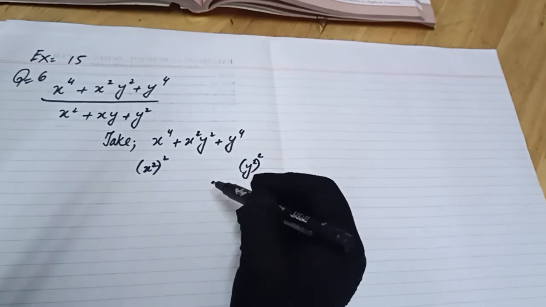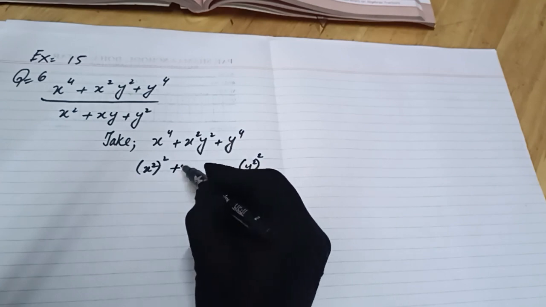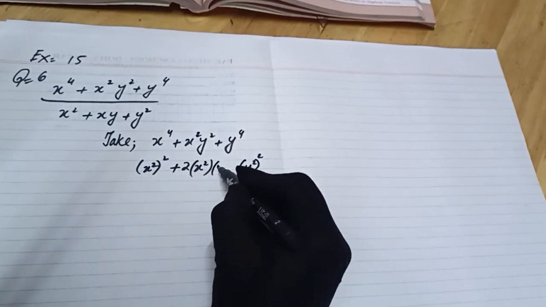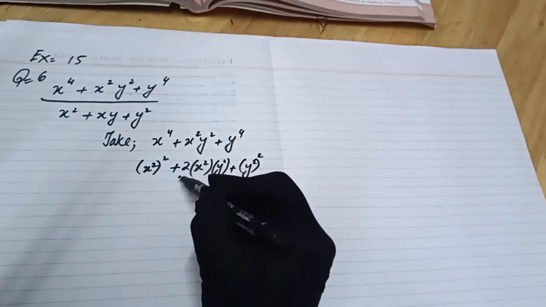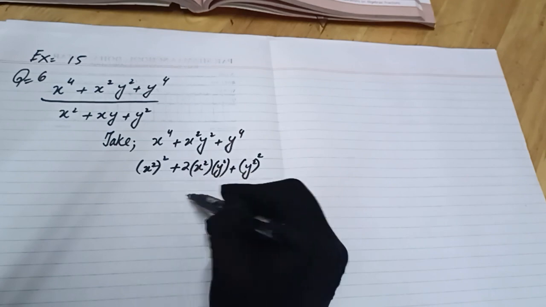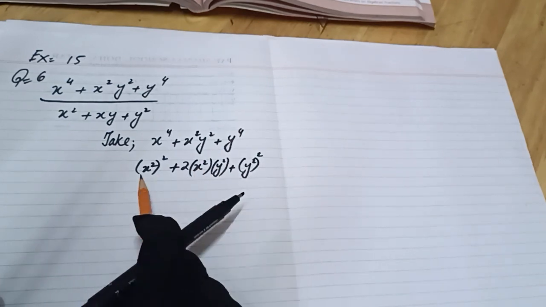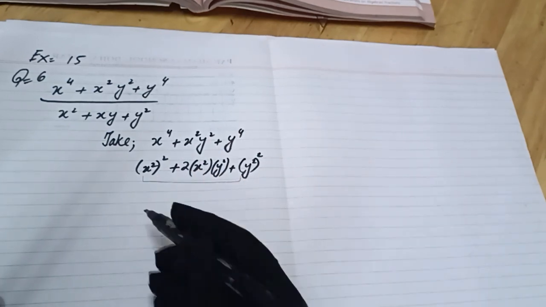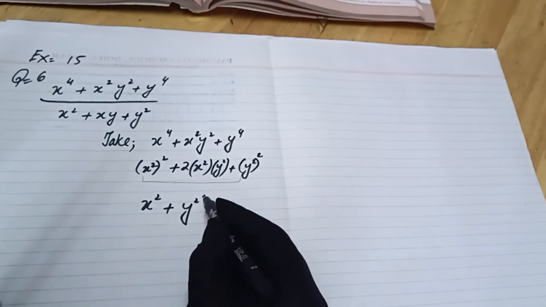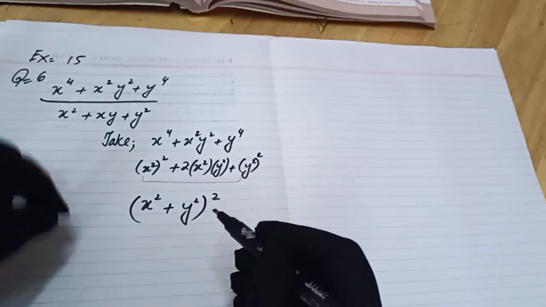For completing its square, what should be there? It has to be 2 times the first term and the second term. But actually what is there? 1xy. If we want to complete the square, we will go to x square plus y square whole square in the factor form.